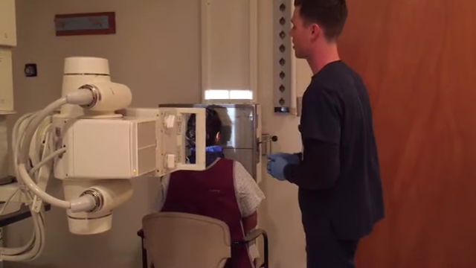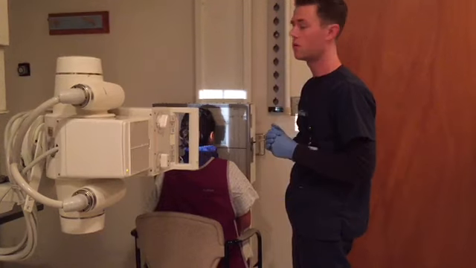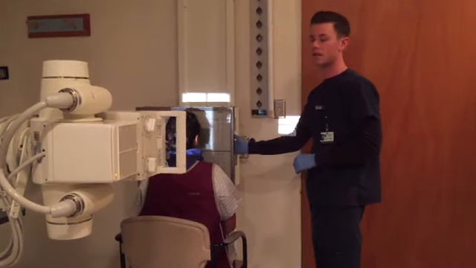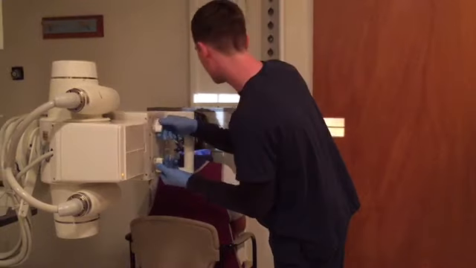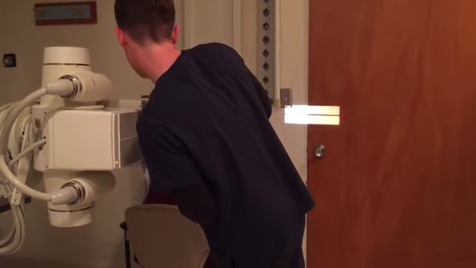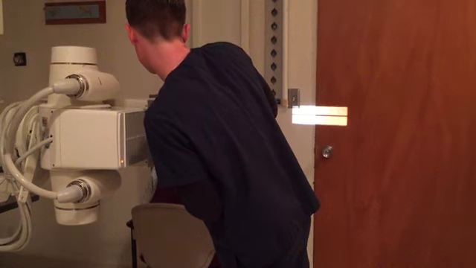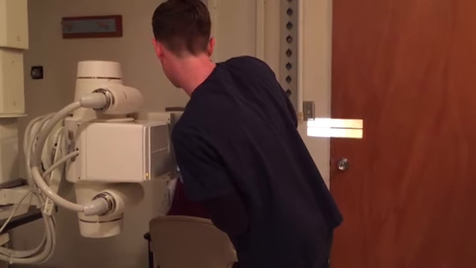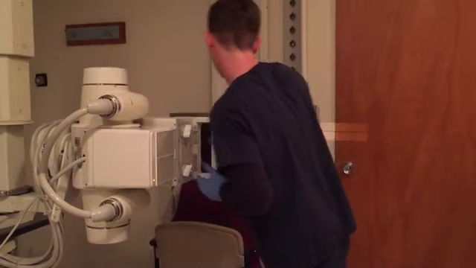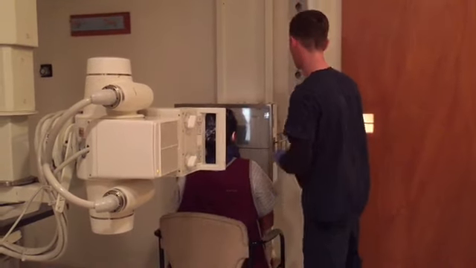You'd also ask to make sure the patient's not wearing any facial jewelry, no pins in their hair or anything. Got my 8x10 cassette in here, so I'm going to collimate down to that. I'm also going to make sure my bucky is lined up.